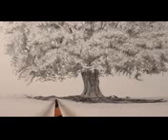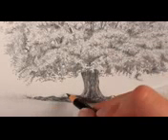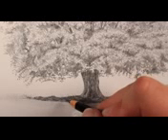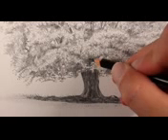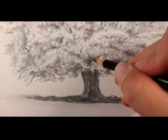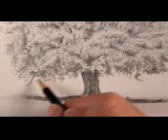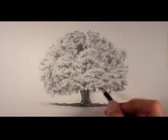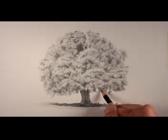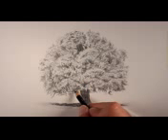Marks are made in this case mostly in a horizontal motion. And now with a sharpened pencil, we'll go back and add a few more indications of the grass blades. A few more areas are darkened with the softer graphite pencil. A couple additional branches are added around the edges. And now our drawing of a realistic tree using graphite pencils is complete.